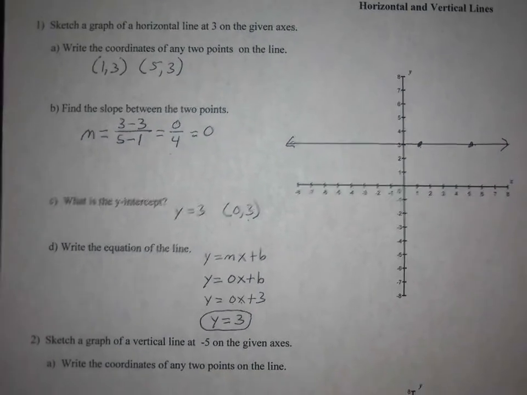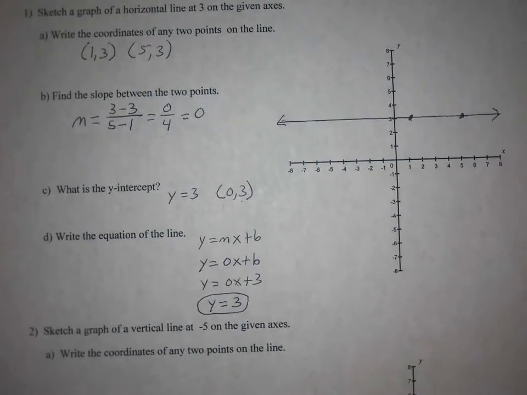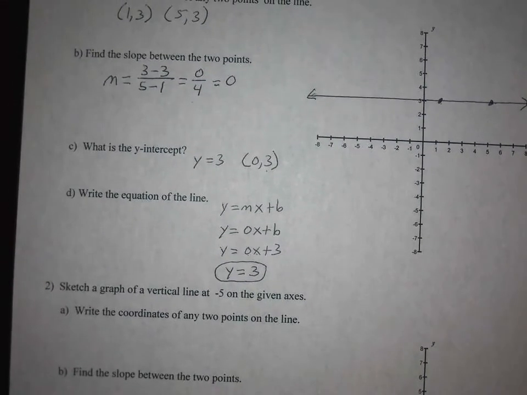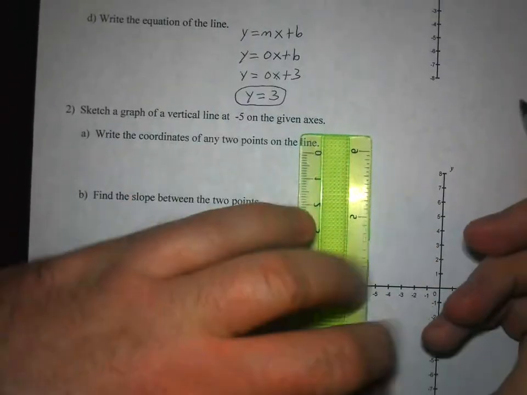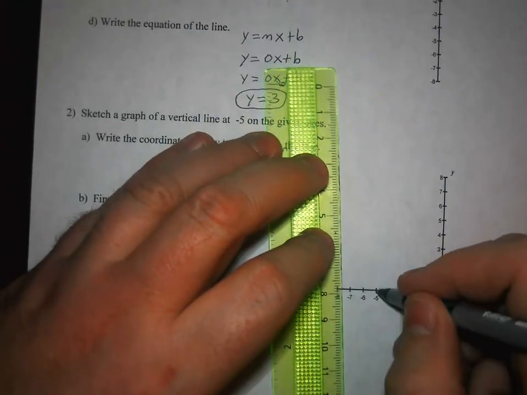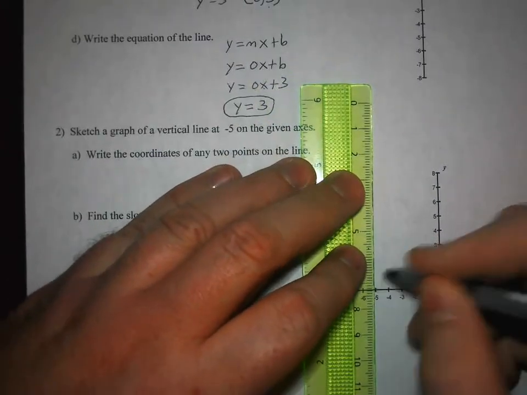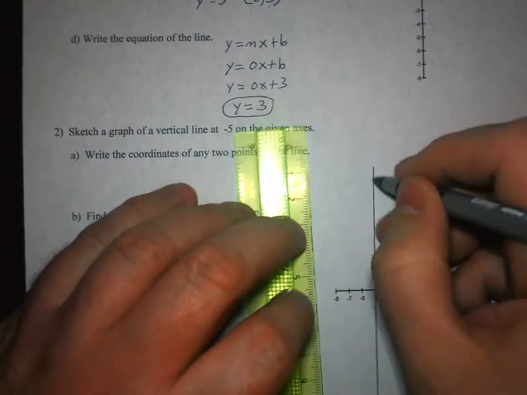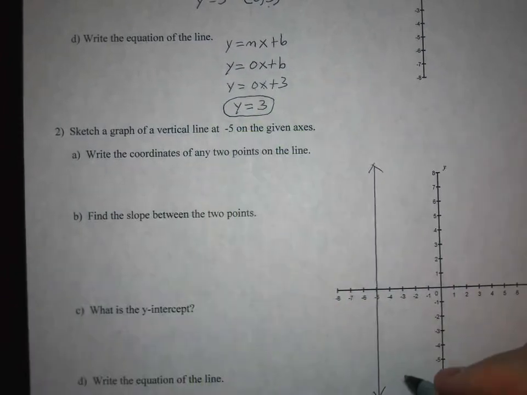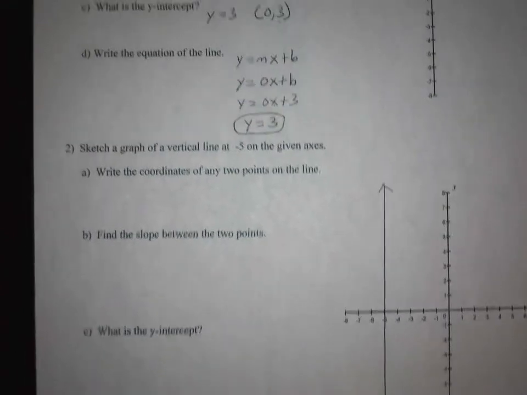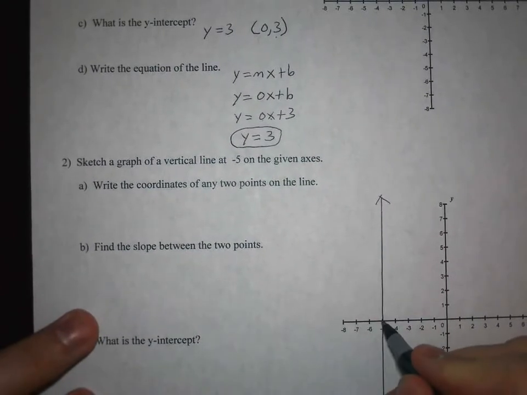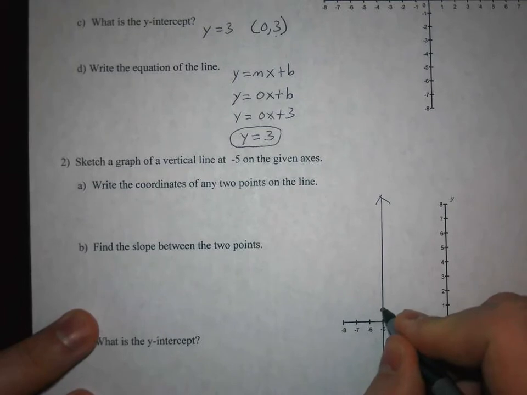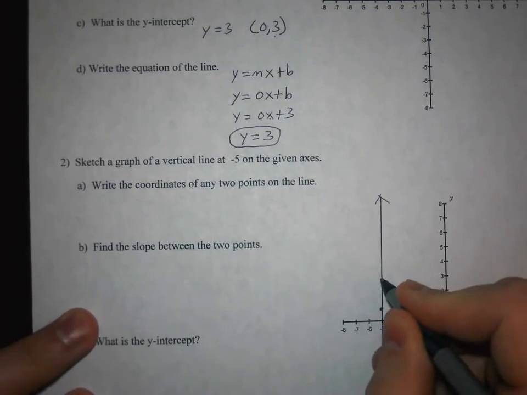Number 2, now we're going to look at a vertical line at -5 on the axes. So here we're going to graph a vertical line at -5. The coordinates of any 2 points. So let's just say (-5, 1), and maybe (-5, 3).